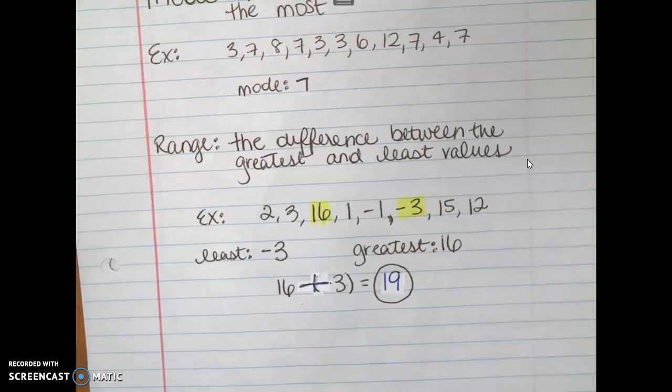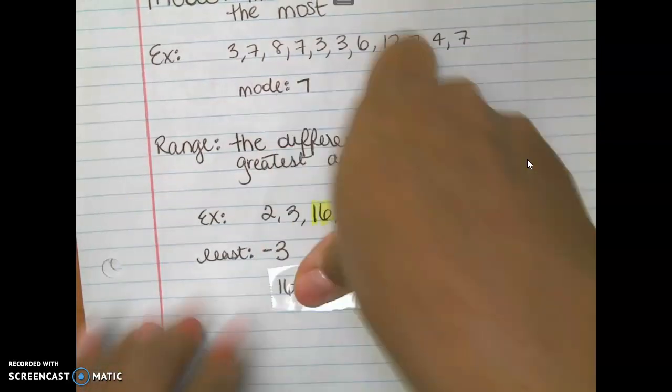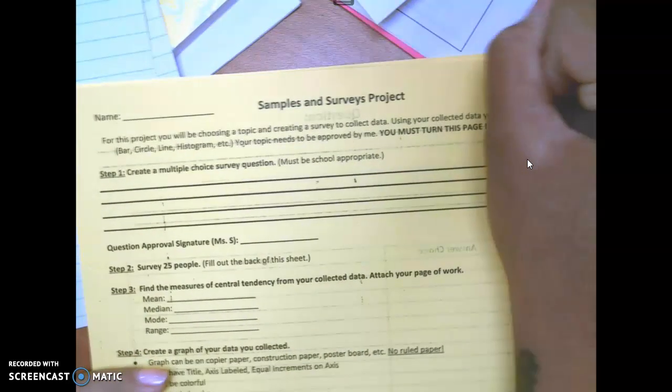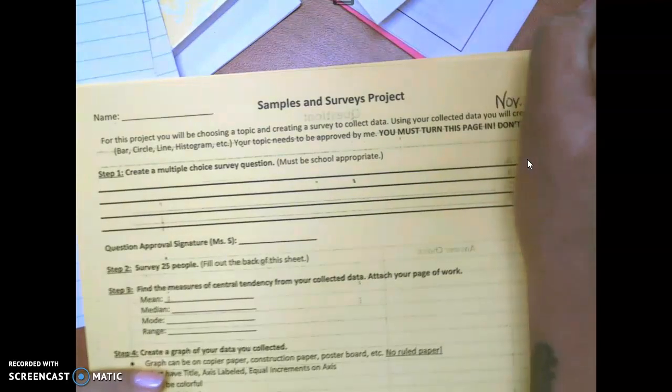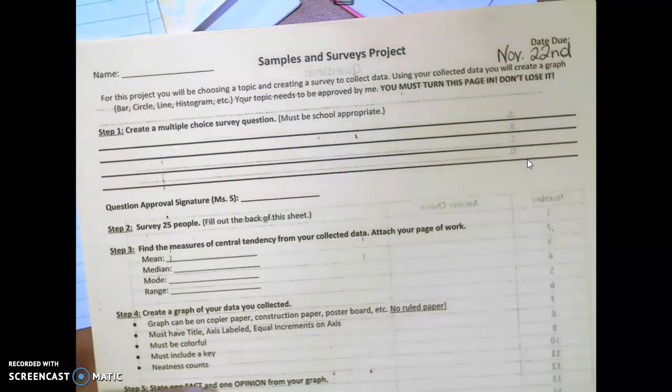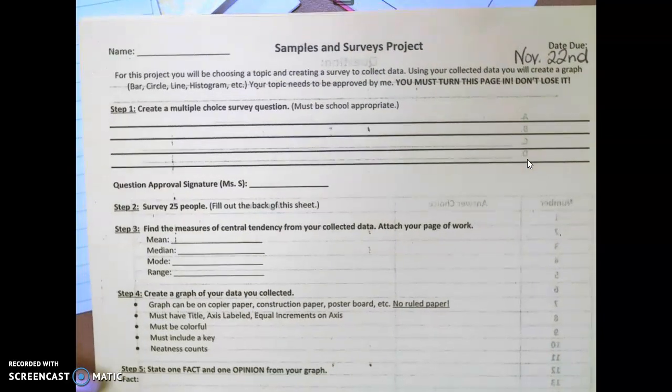Now, looking at your project, you have a samples and surveys project. This is due November 22nd. It's Friday. And it's designed to be quick and easy. We'll be working on it in class until then.